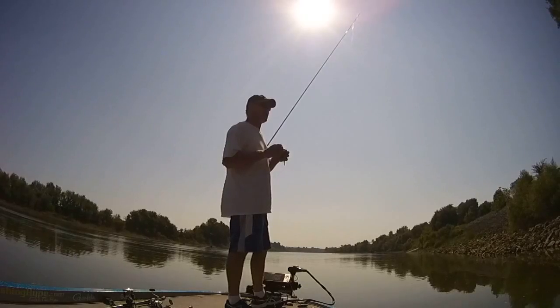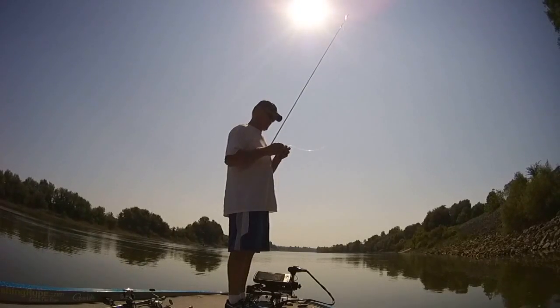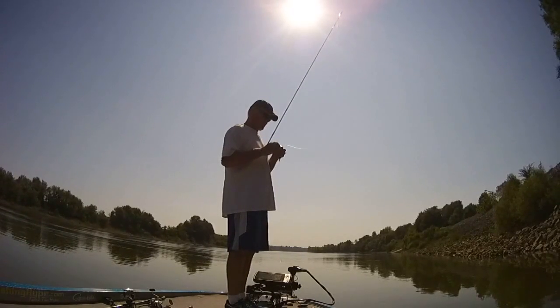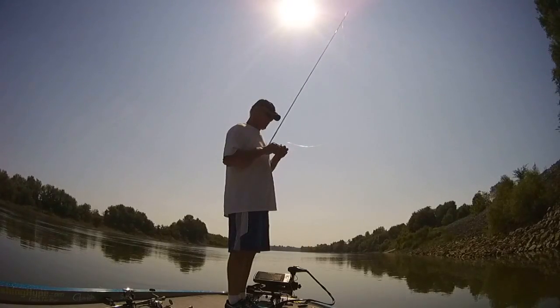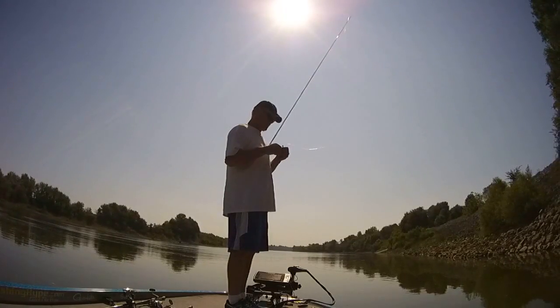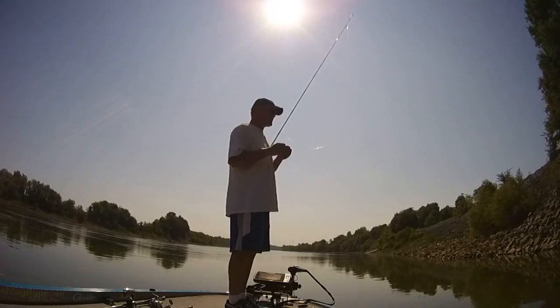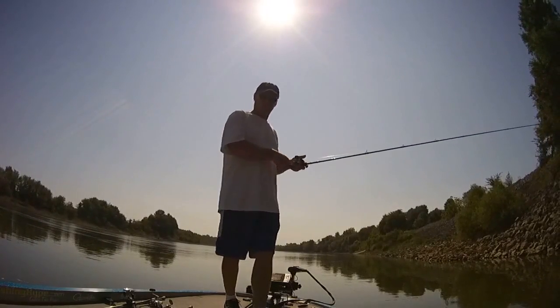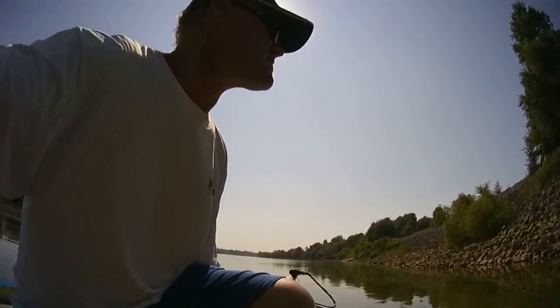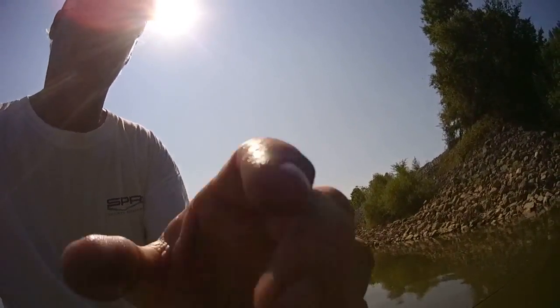That's a perfect little spot. Here's another spot right here that is dynamite on any of these river systems. It's a little secondary creek coming in. I'll show you right here. Got this bank we've been fishing.